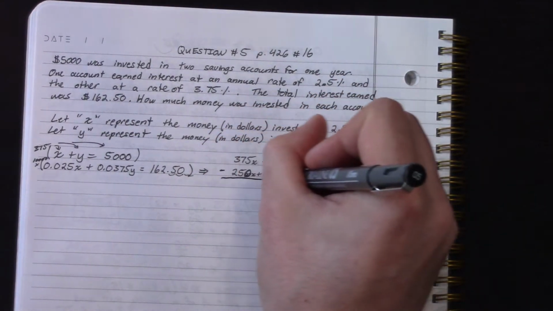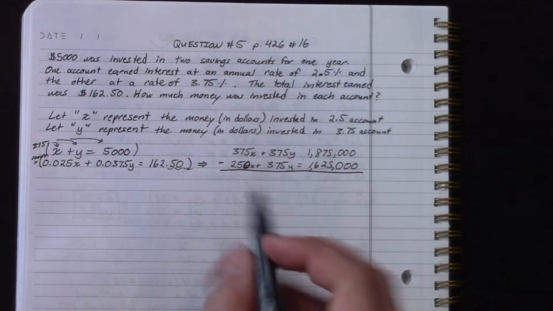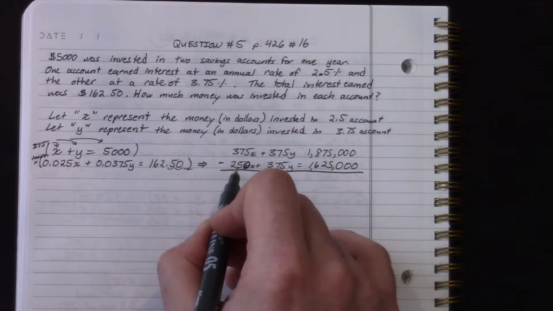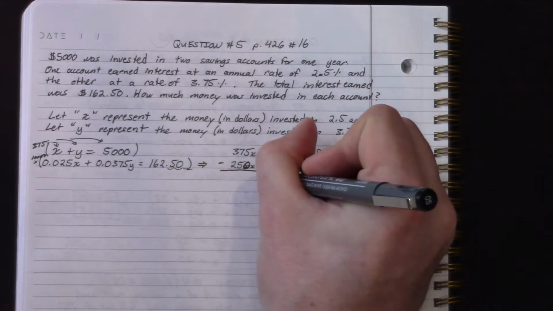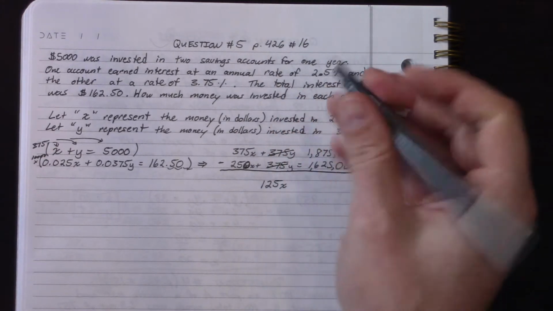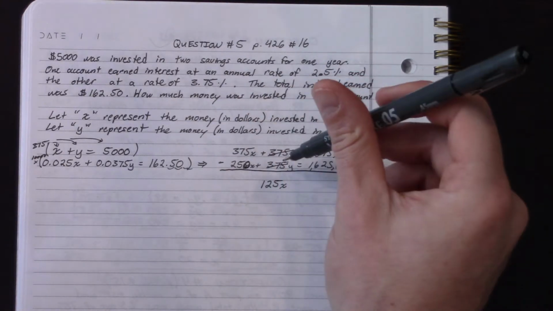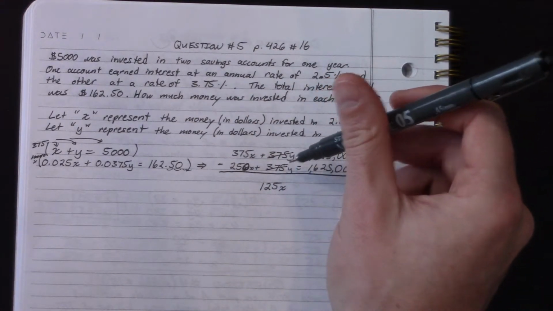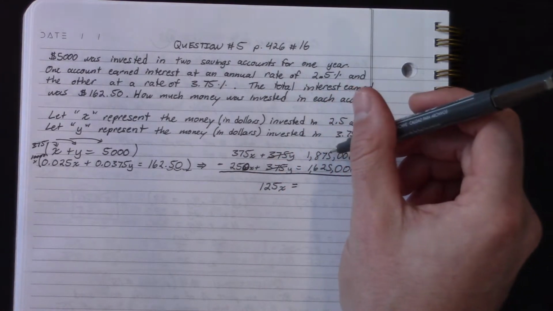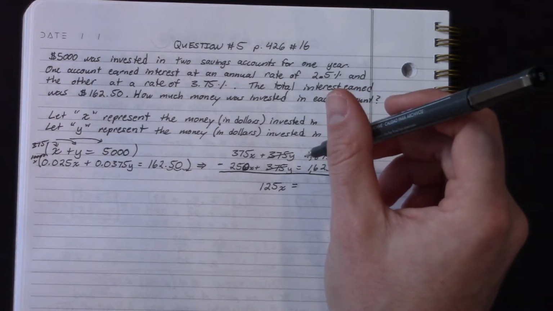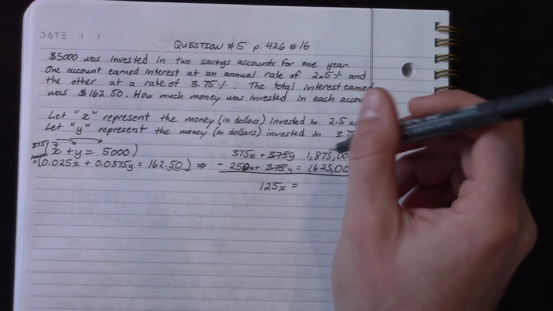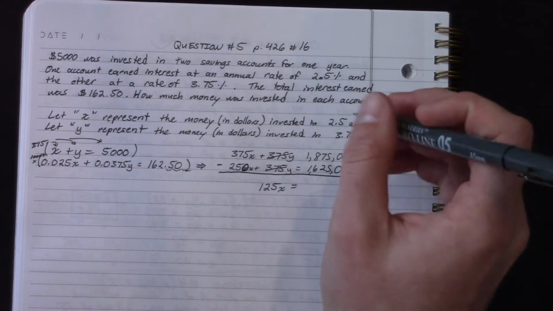Time to do elimination. 375 minus 250 is 125x. 375y minus 375y will cancel out and give me a 0 pair. 1,875,000 minus 1,625,000 is going to be 250,000, I think.